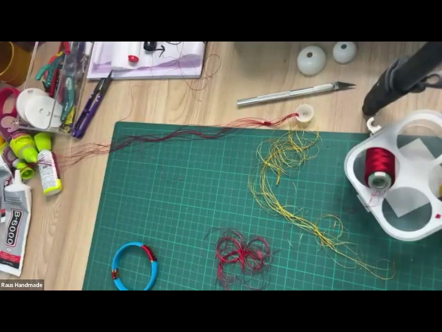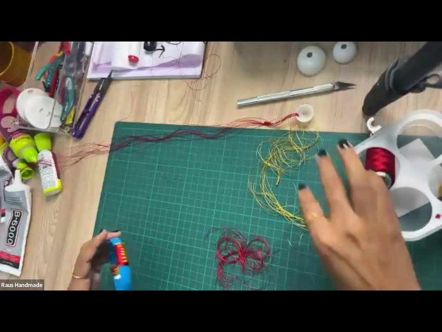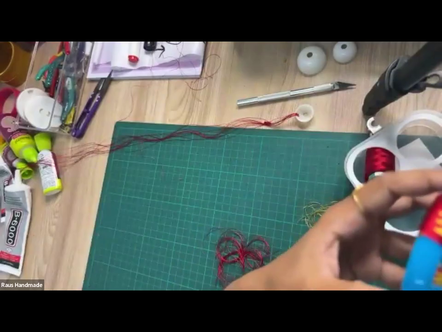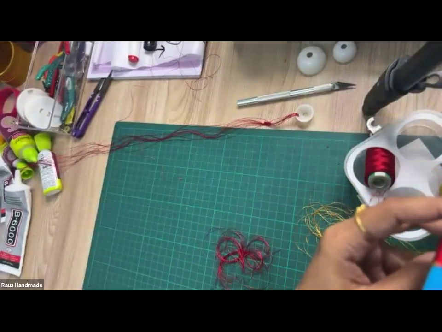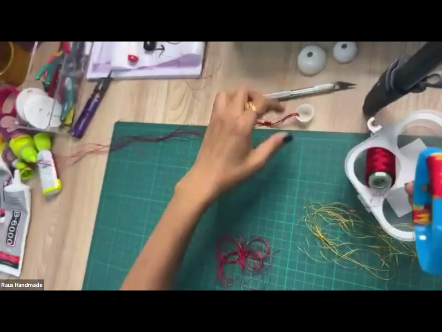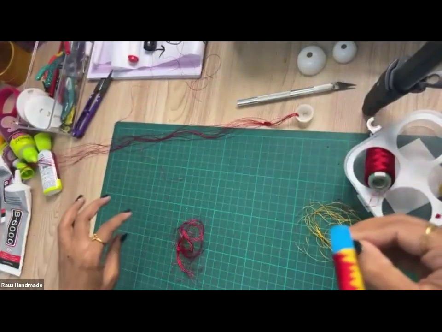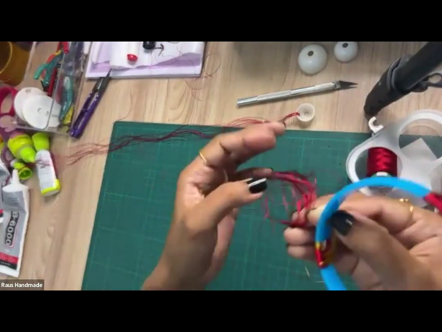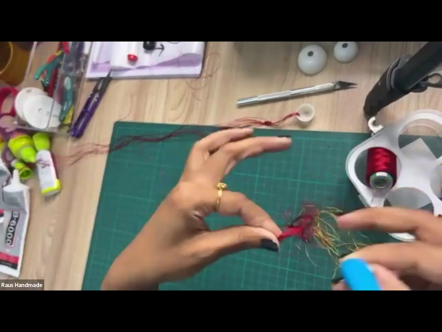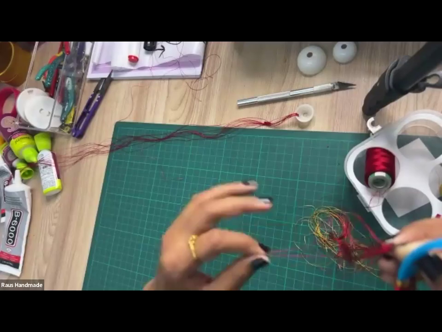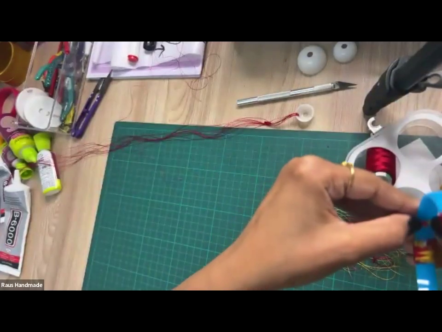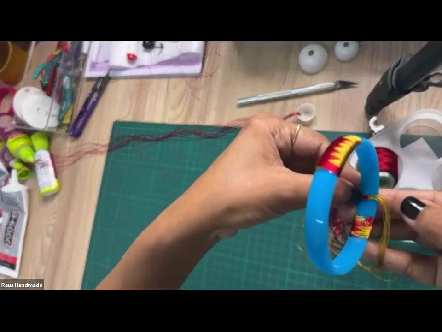What happened? Have you placed your thread evenly like this in the same line? Did you place it like this? I think you haven't placed it in the same line. Had you placed it like this?